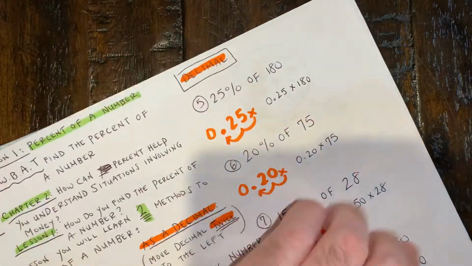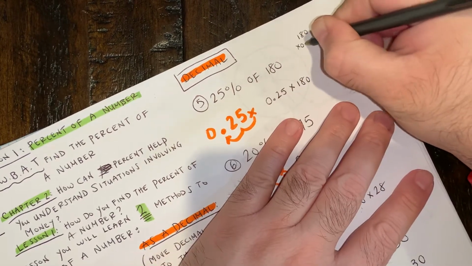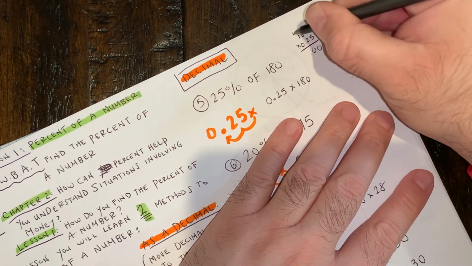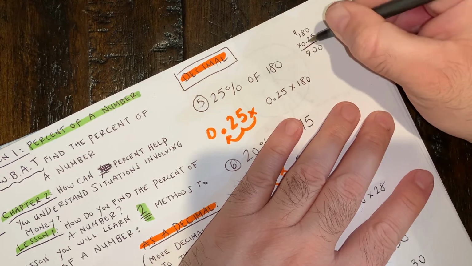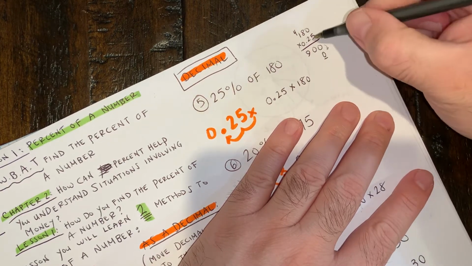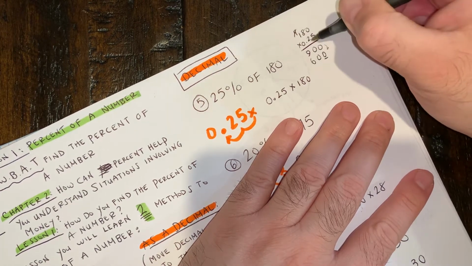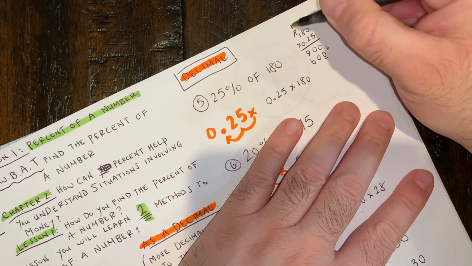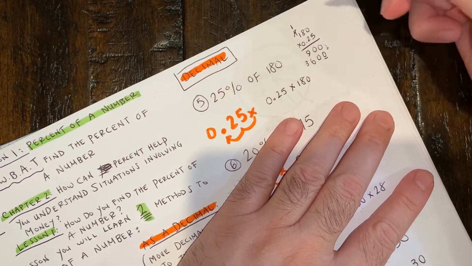Then all you have to do is multiply. So we're going to do 180 times 0.25. That gives me 0, that gives me 40. 5 times 1 is 5, plus 4 is 9. I'm moving down a level, so I add a 0 placeholder first. 2 times 0 is 0. 2 times 8 is 16, carry the 1. 2 times 1 is 2, plus 1 is 3. Even though there's another level, it's 0, so that doesn't really affect anything.